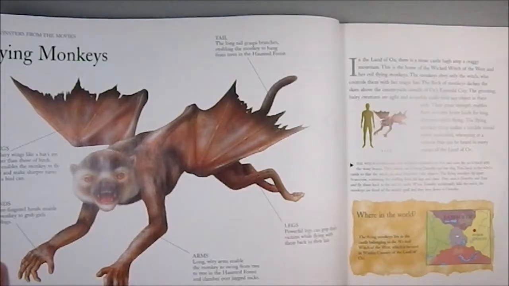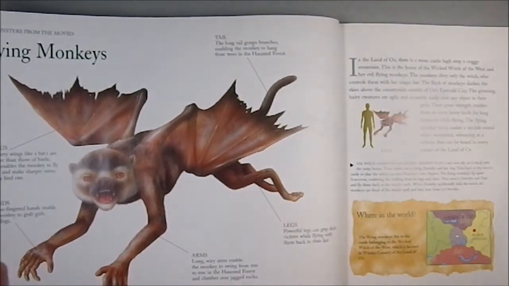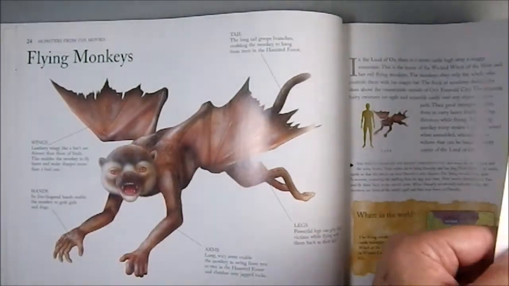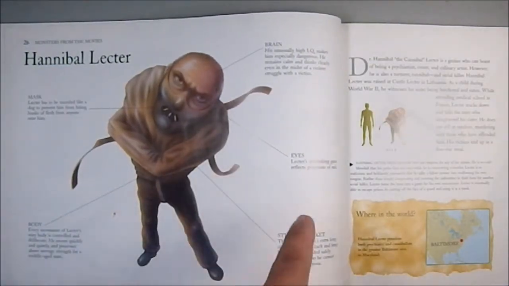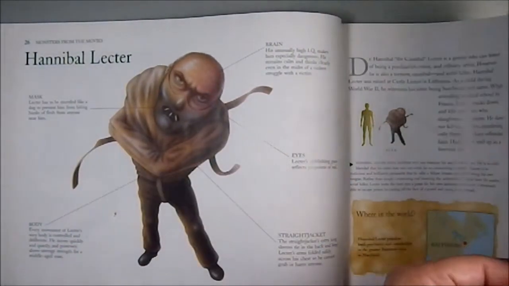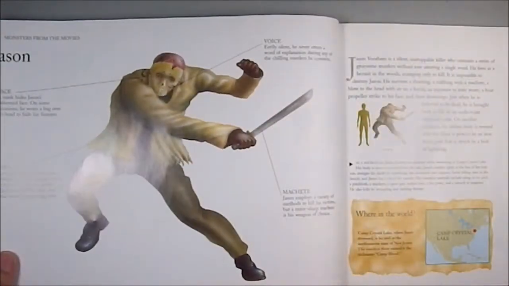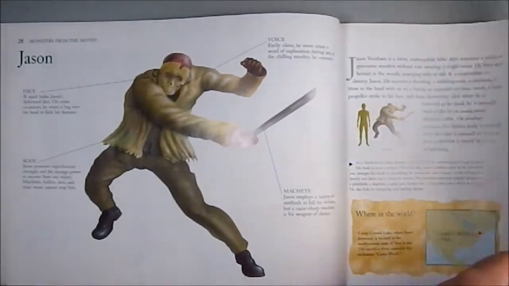Flying monkeys, which is an interesting interpretation of the flying monkeys. They look more realistic than they do in many illustrations. Hannibal Lecter, he was a person. I don't think of him as a monster. He's a villain, so I'll give him villain. Jason, definitely a villain.